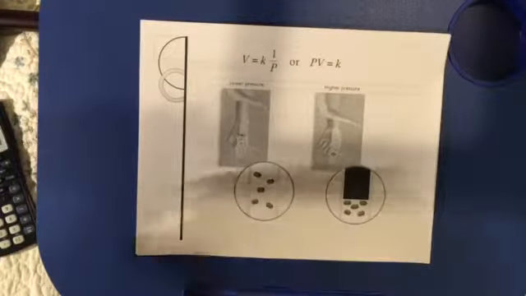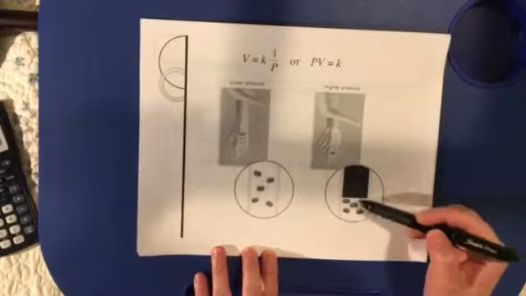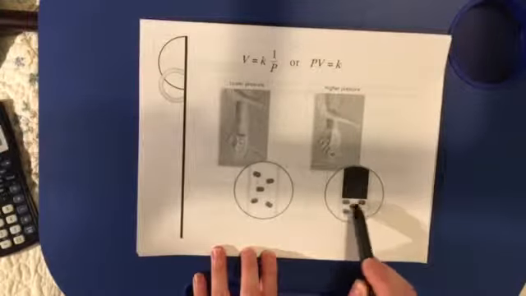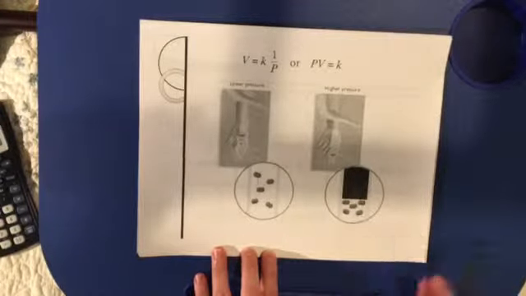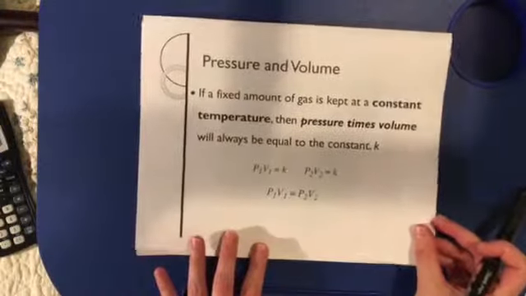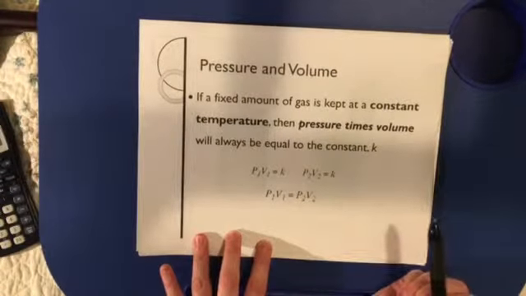And so you see, if you have a piston full of air, if you compress that and you decrease the volume, you increase the pressure by having a smaller surface area for these molecules. And so the relationship between this is that the pressure times the volume is equal to a constant.